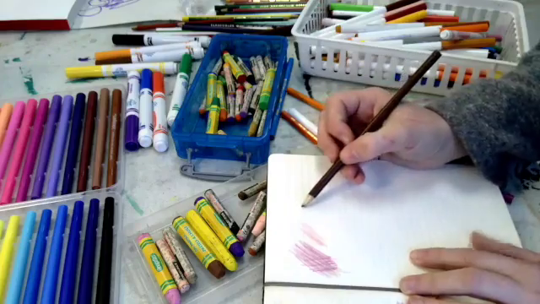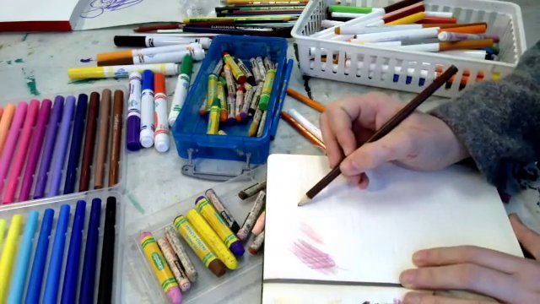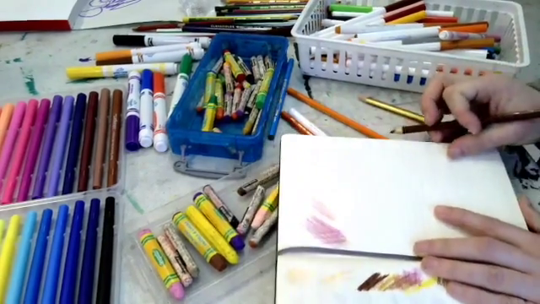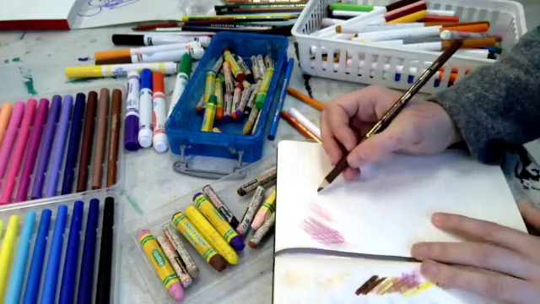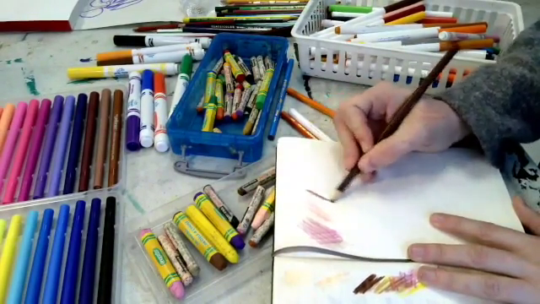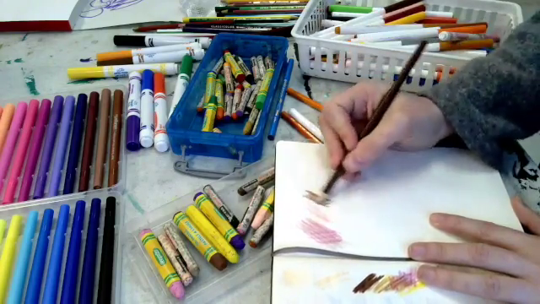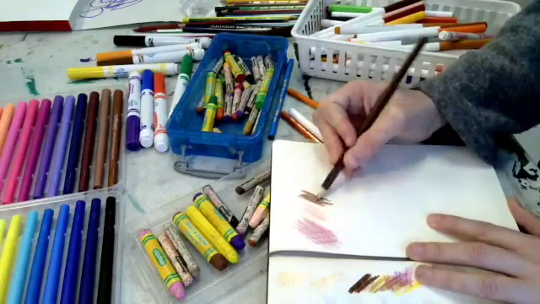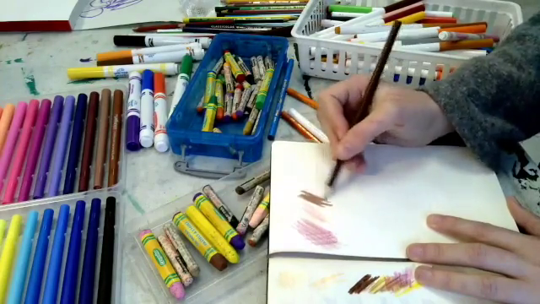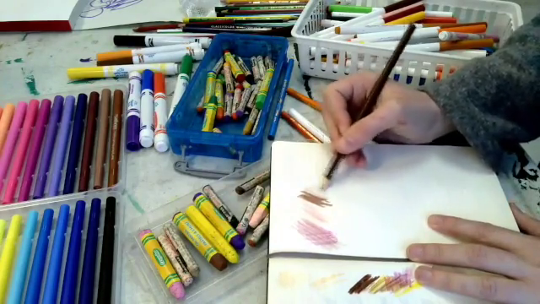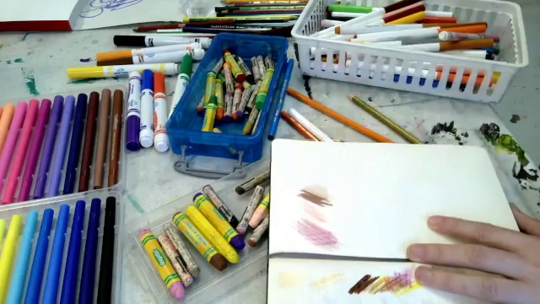Another thing you might want to try is working on value with our colored pencils. So you can push kind of harder with this colored pencil, or you can push very lightly. And it gives a different effect.